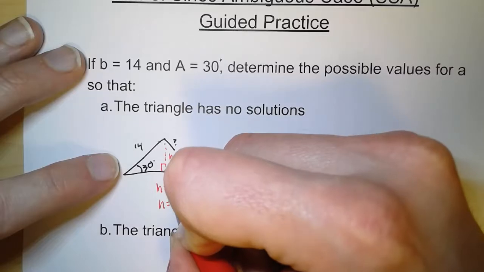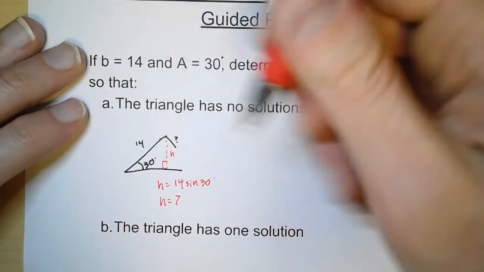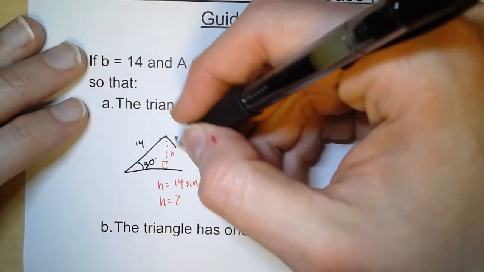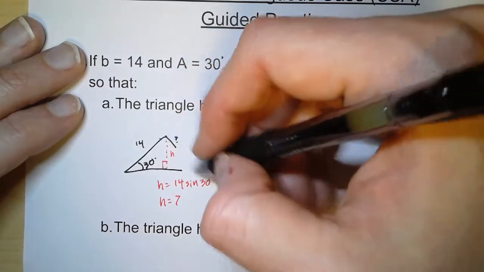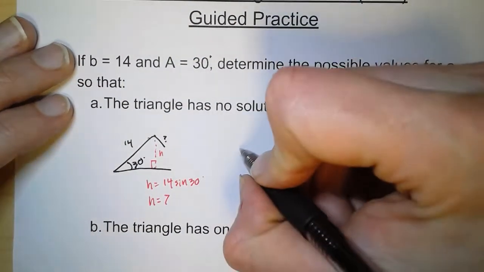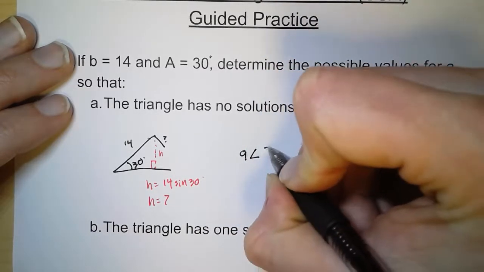And in this case, that distance is 7. So what must be true about this side length so that we can't make a triangle? Well, that means it can't connect. It can't reach down. So in this situation, a, lowercase a, has to be less than 7.